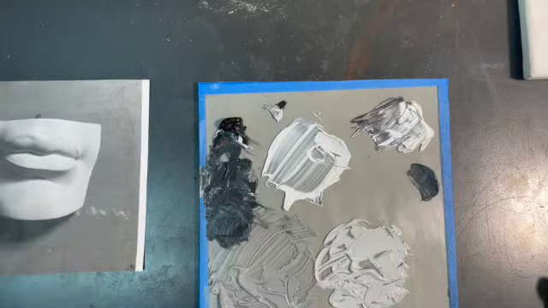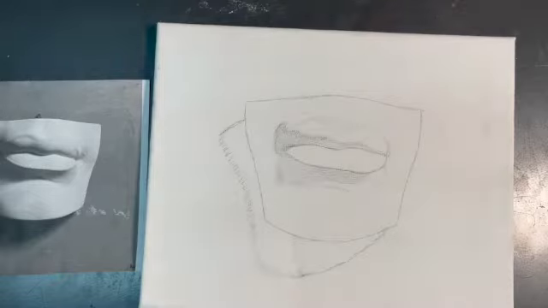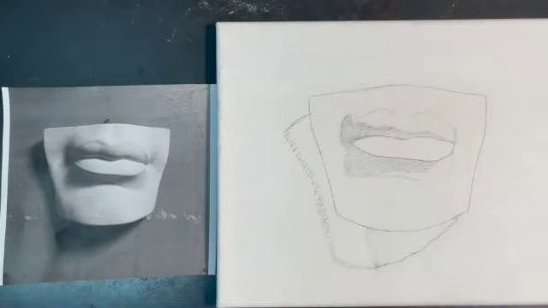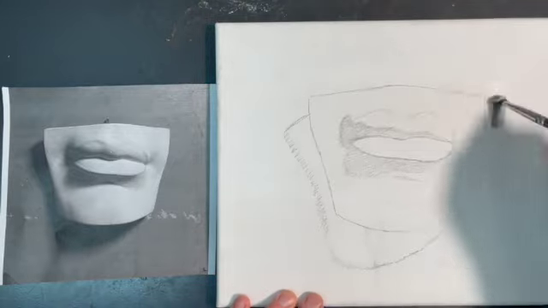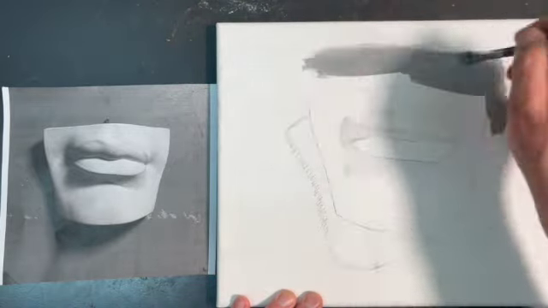That's it. So if you were working from a photograph, you do the exact same thing. If you're working from life, you do the exact same thing. You would just take the palette knife and hover it over the area that you want to scan as far as the value. In this case, it's simply the value, not necessarily the color.